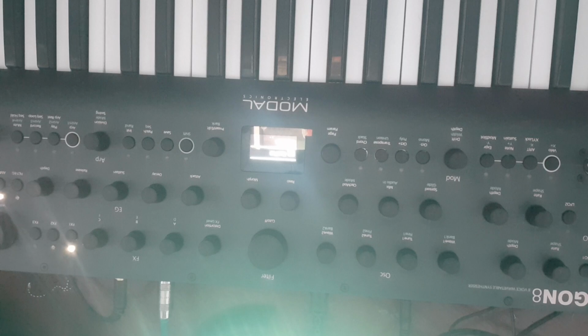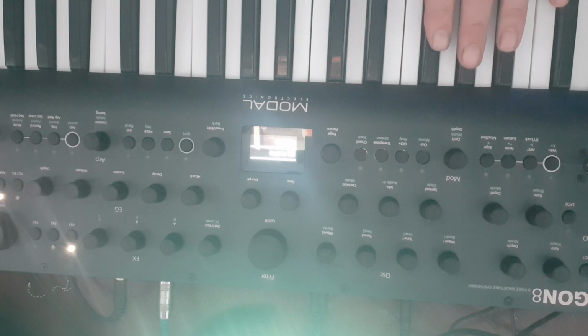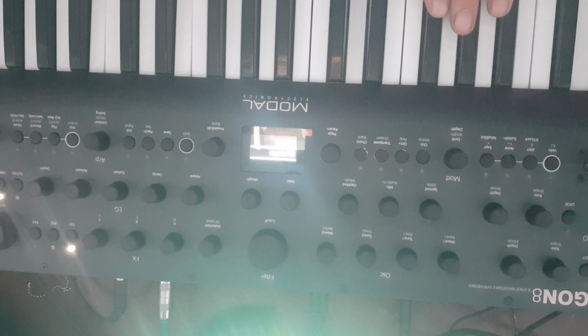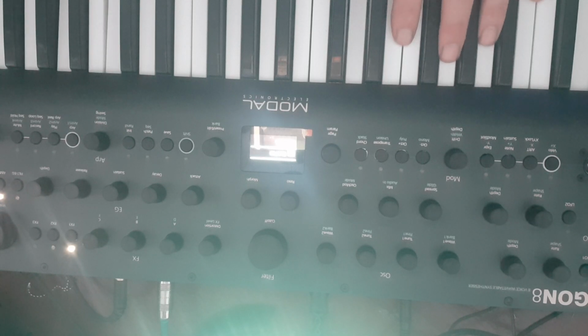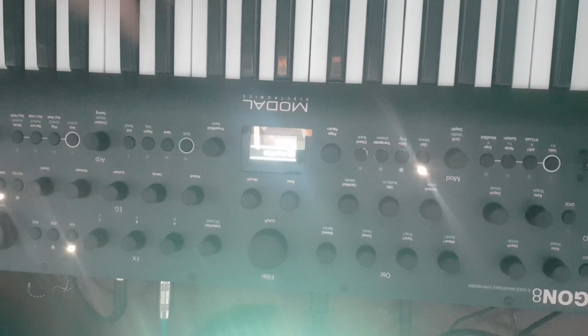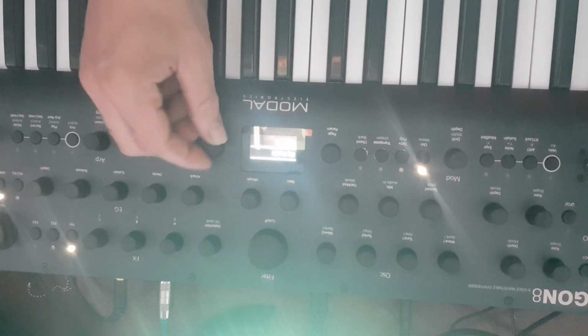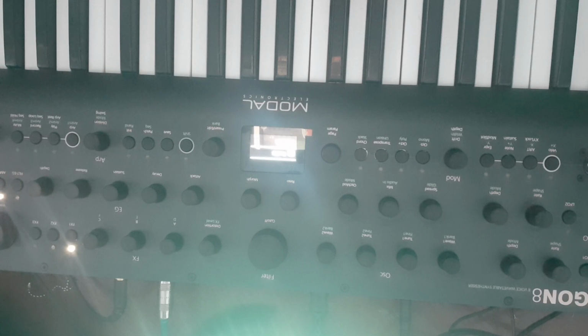There's a nice wonky bent pad. Interesting psychedelic sound. So as you can tell, you can get a pretty interesting range of sounds out of it.